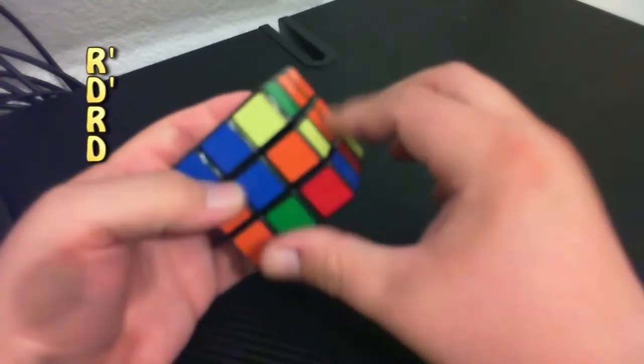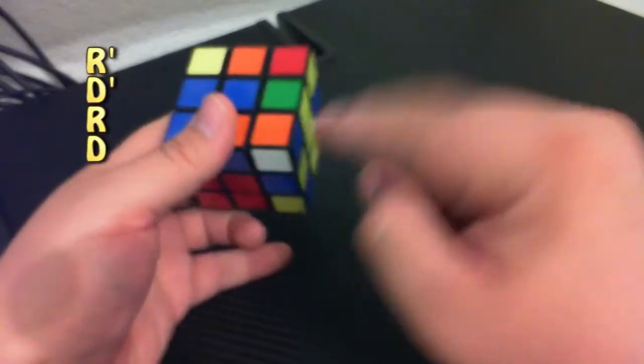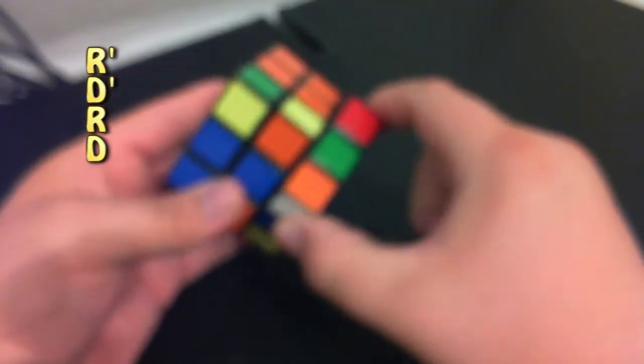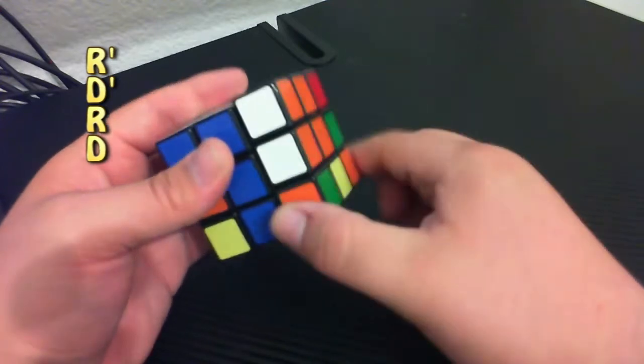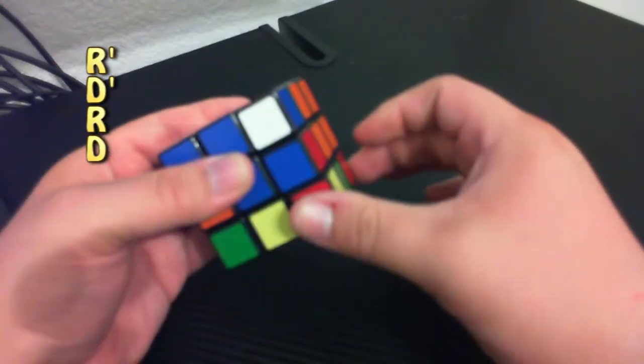Okay, and the last piece. There it is. So rotate it, put it underneath where it needs to go. R prime, D prime, R, D. Repeating that until the piece is in place.